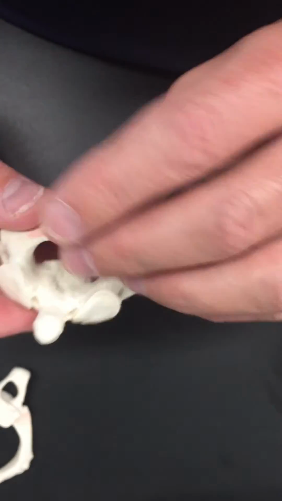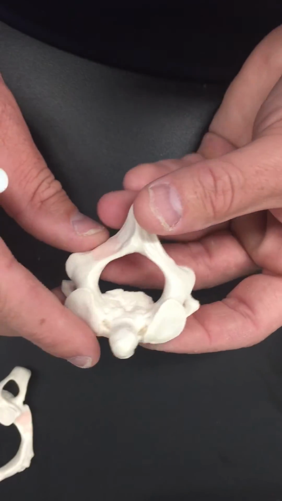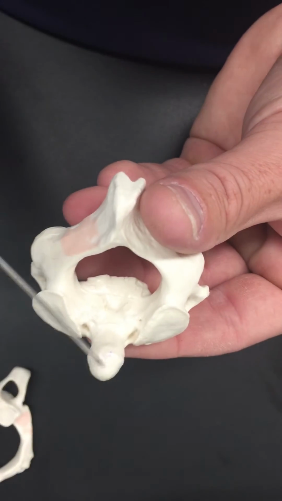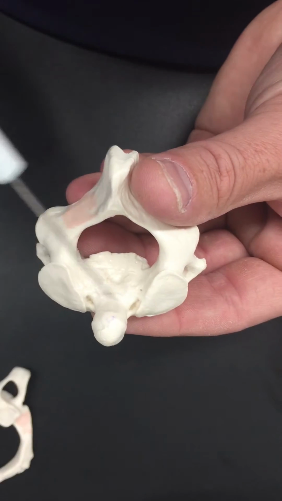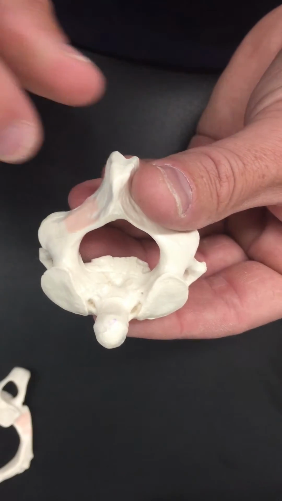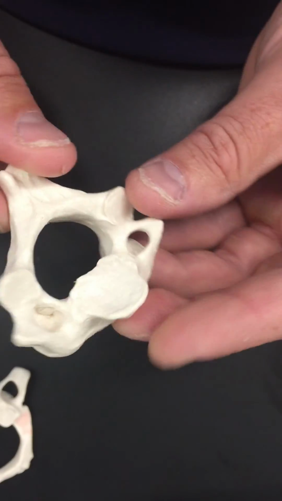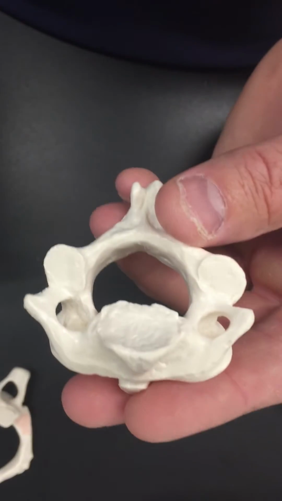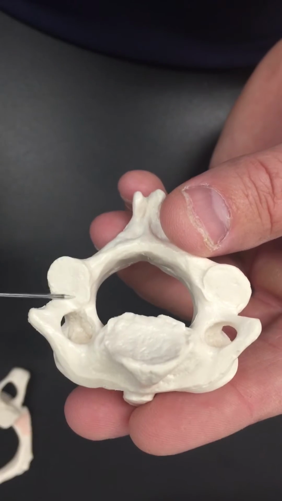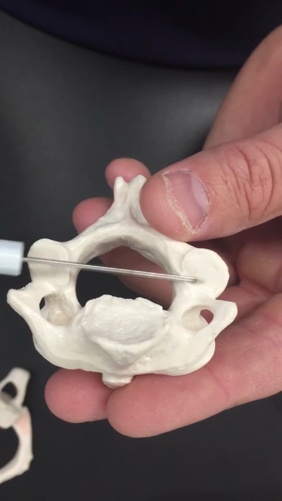All right, so since I have the axis in my hands right now, remember this structure is the dens, and then directly on either side of the dens are going to be the superior facets. This one's easy to tell top from bottom. Then when you look underneath, we're looking for the two flat, smooth surfaces. So that would be this one here and this one here, okay?